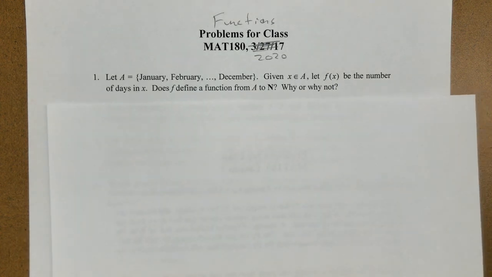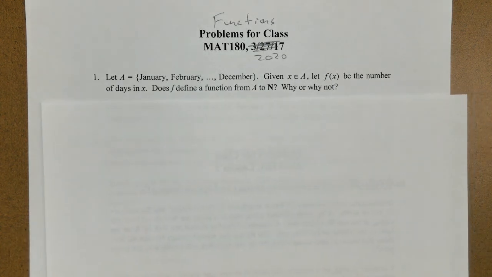Okay, so let's go through the first one here. I have a set A, which is just the month and the year, January through December. Given an element x of that set, the output of this function is the number of days in x. So does f define a function from A to the natural numbers, that codomain? Why or why not? Well, let's just try the function.